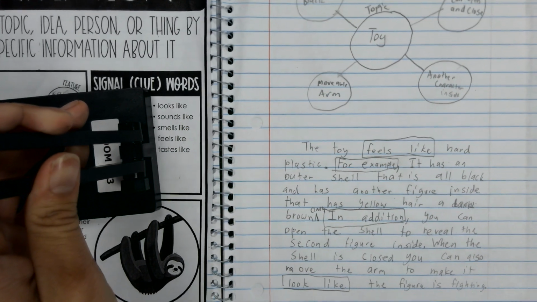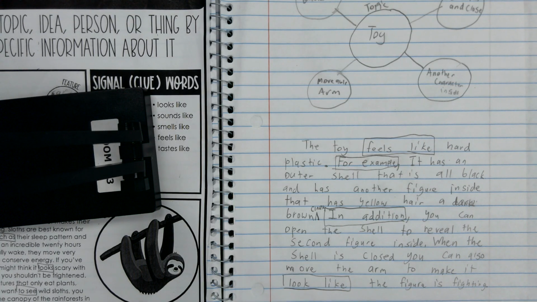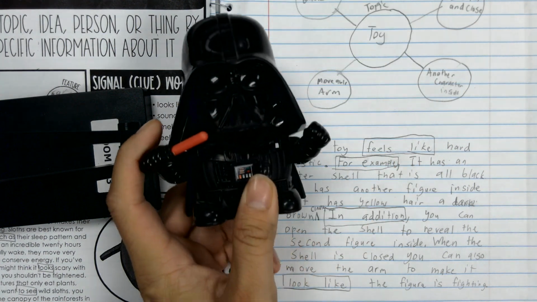Now, you may be able to visualize what this figure looks like, but here we are. There is the figure I'm talking about.